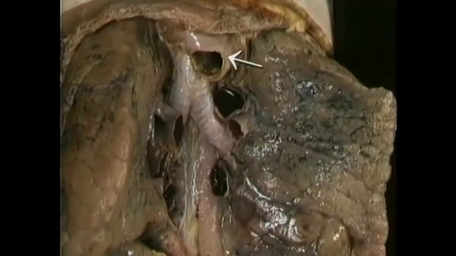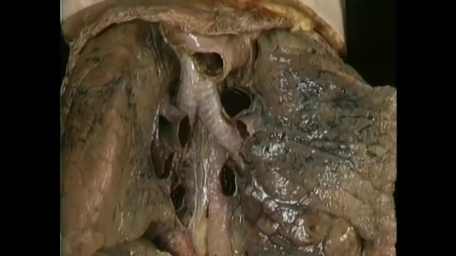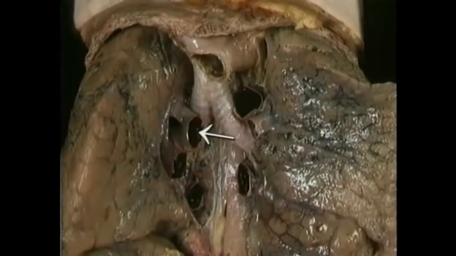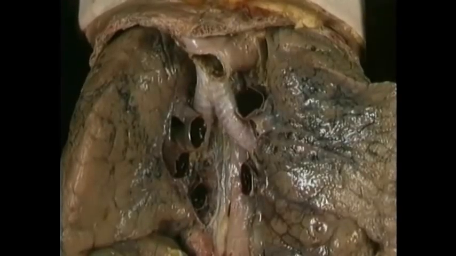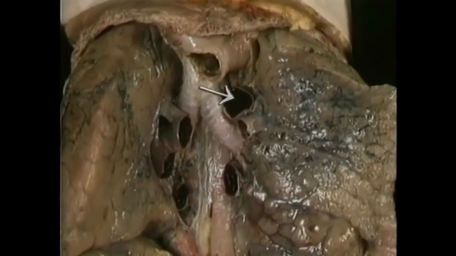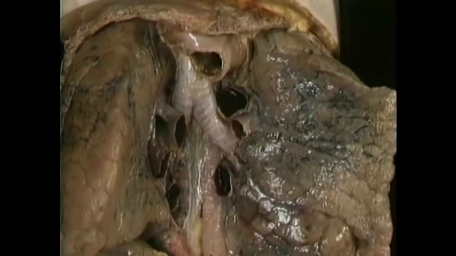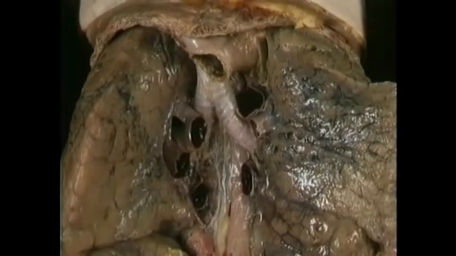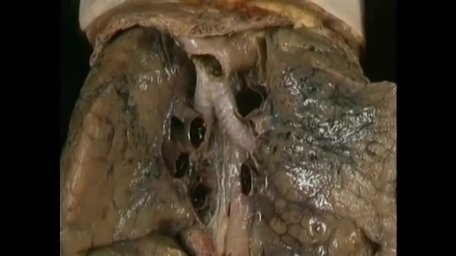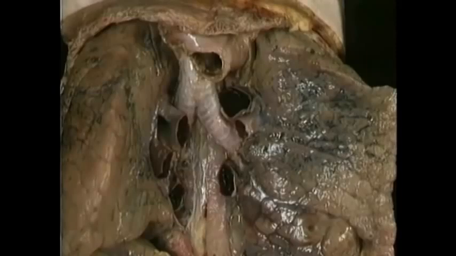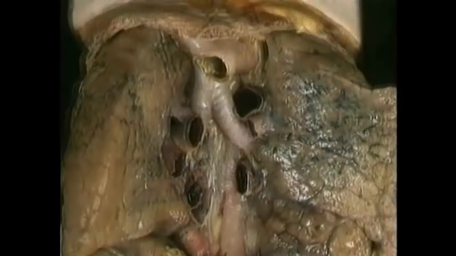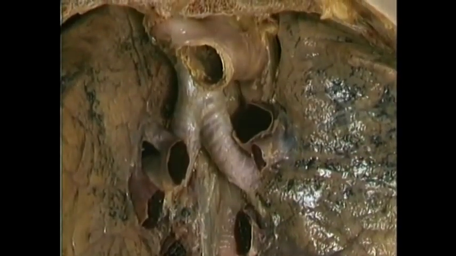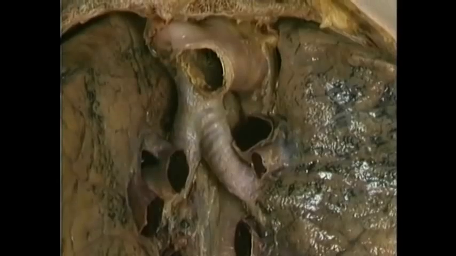This is the aorta, heavily calcified in this specimen. It's been divided just at the beginning of its arch. Here's the divided right pulmonary artery entering the hilum of the right lung. Here's the left pulmonary artery. A little below the pulmonary arteries on each side are the pulmonary veins. Here on the right, here on the left. Above and behind all the great vessels is the lower end of the trachea, or windpipe. It passes downward into the thorax, just to the right of the aortic arch.